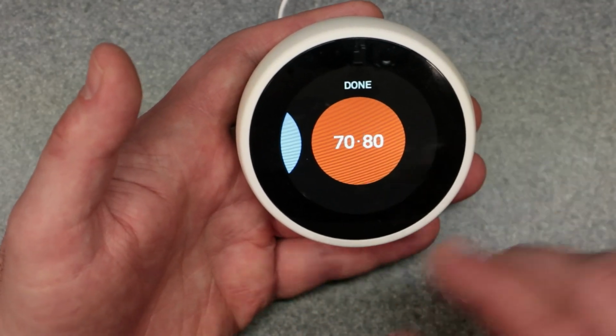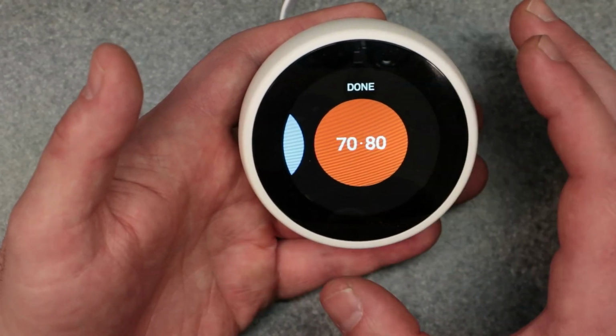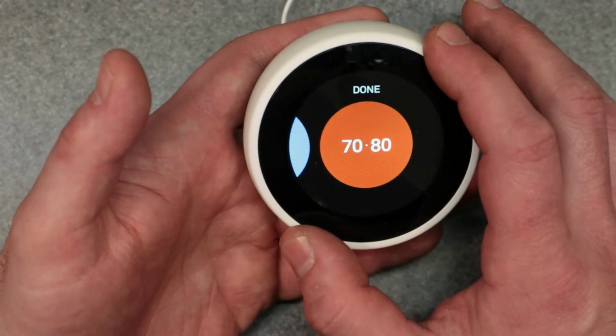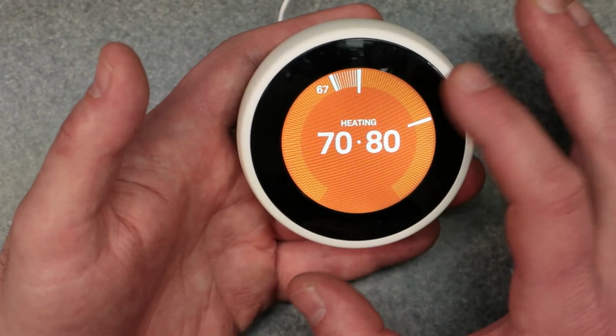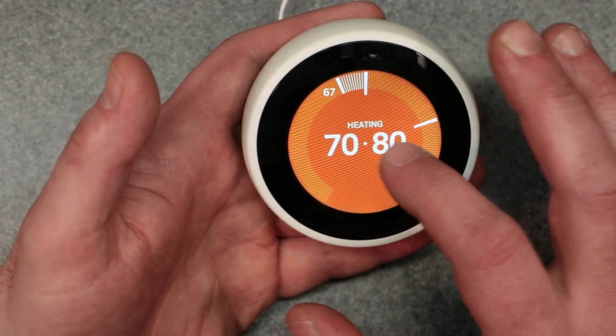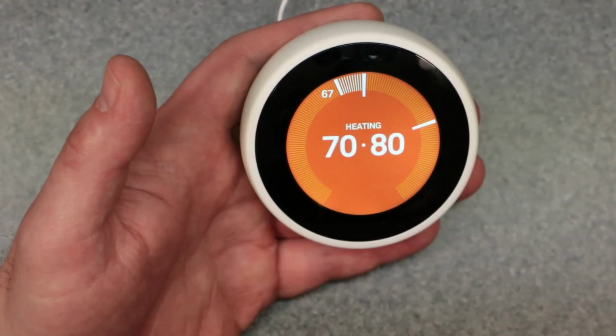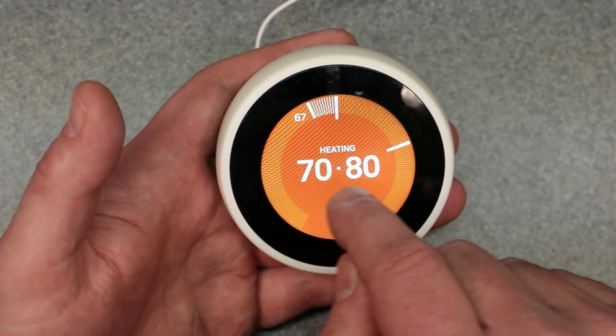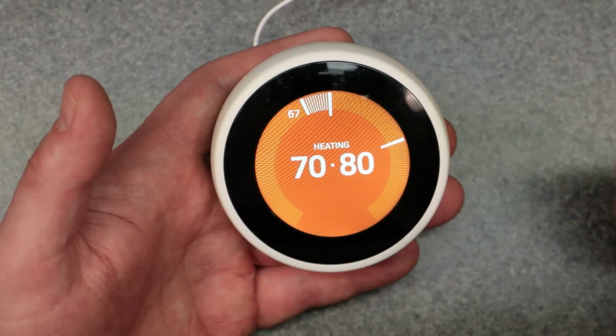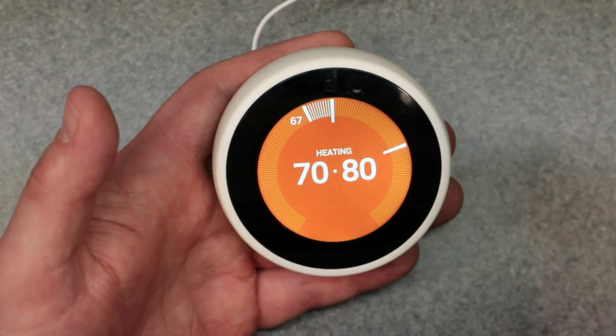And here at the very end, we have our return window, a return screen. So we click on this and we can return back to the main display, displaying our ambient and our set point. So here we have 67. That's our ambient temperature of the room. And here are 70 and 80, our set points for cooling and heating.